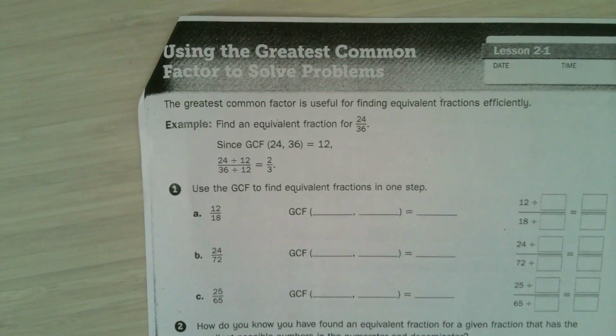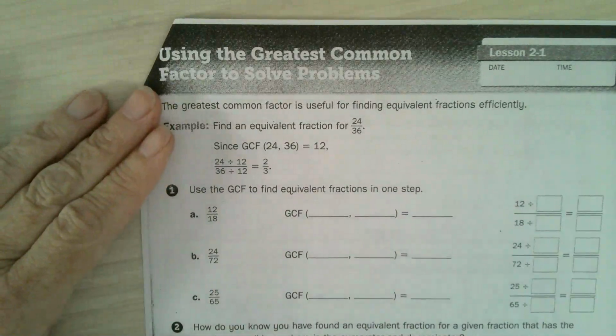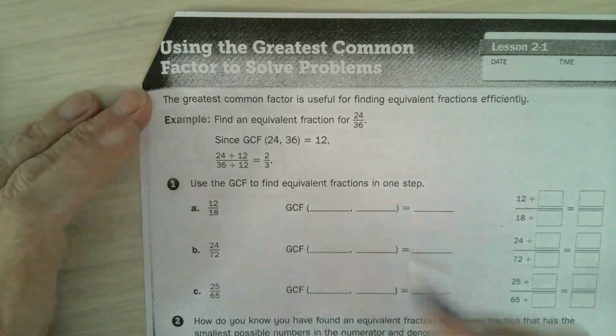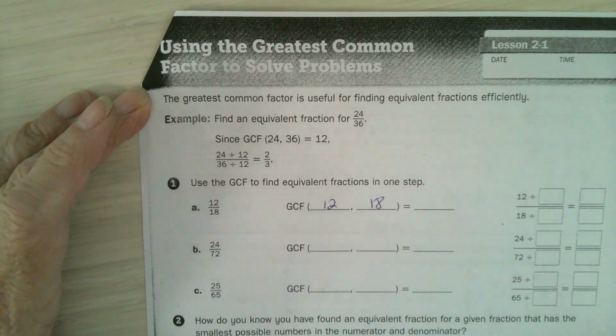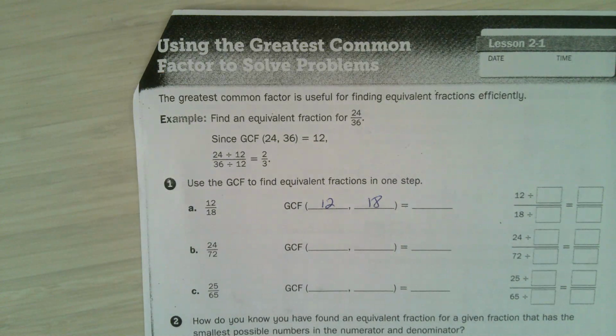Using greatest common factor to solve problems. Kids, you can use greatest common factor to simplify fractions. Here you have a 12 and an 18, so we're going to put a 12 here and an 18 here. What's the largest number that will divide a 12 and an 18?